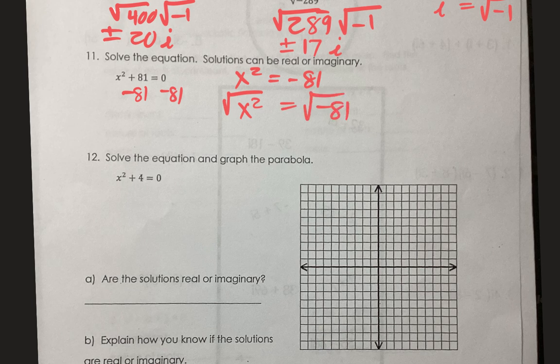Square root of x squared is simply x. I'm going to rewrite square root of 81 times square root of negative 1. What does that leave me with? X equals a positive negative 9, square root of 81. Square root of negative 1 is I. All right, so isolate the x squared, and just like we did above on numbers 9 and 10, we break that down into perfect squares and solve.